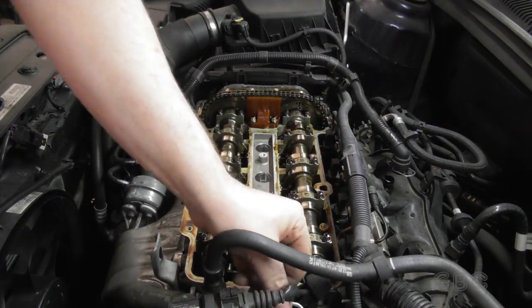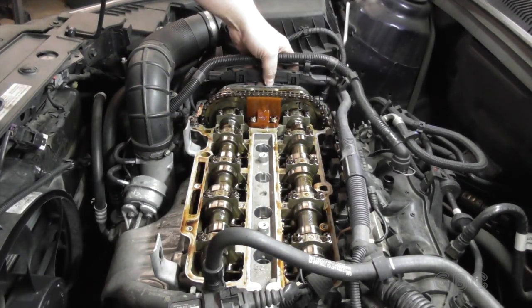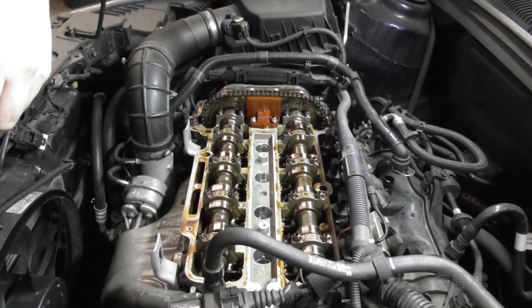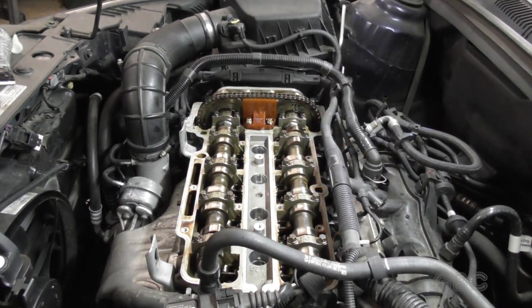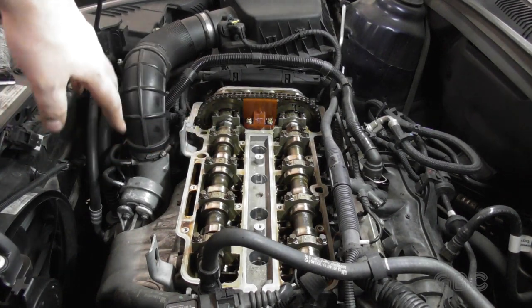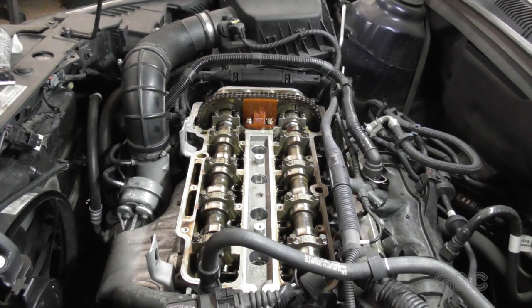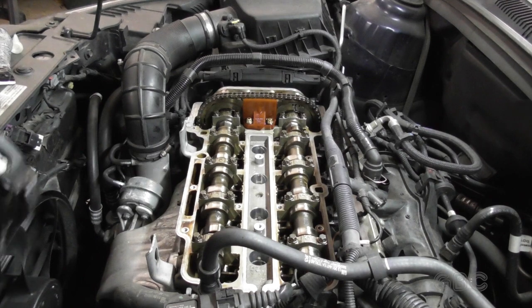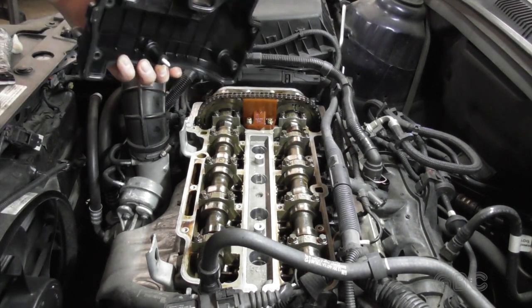Alright, so now I just have to kind of clean up the mating surface, use a rag and a razor blade where the RTV is. Everything's cleaned up, and I have some RTV down here by the timing chain where the two surfaces meet. I got the valve cover from the local Buick dealership. It comes with a new gasket and bolts.